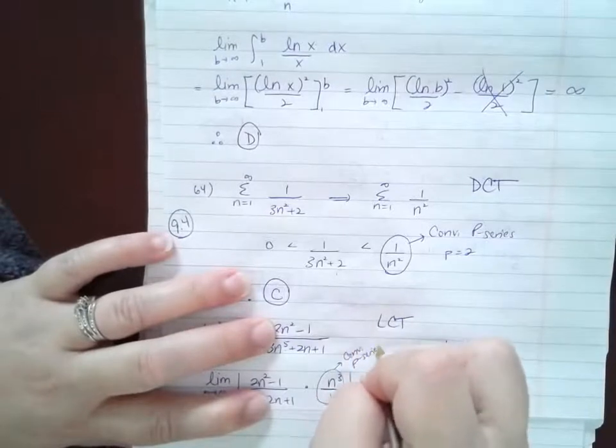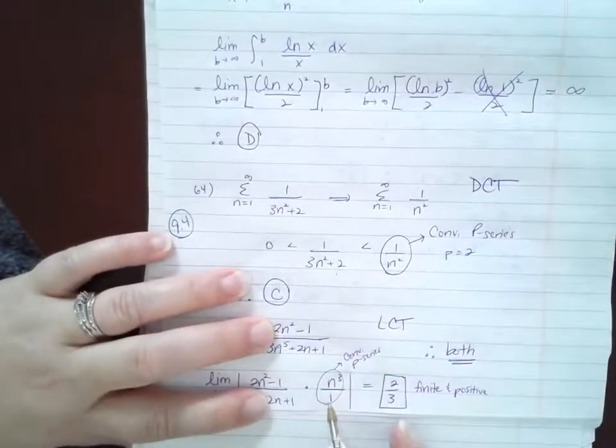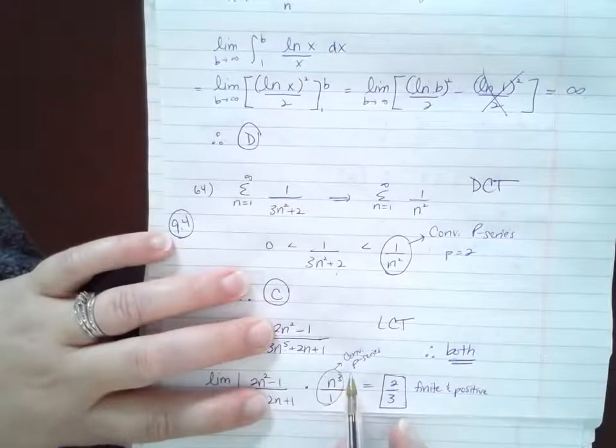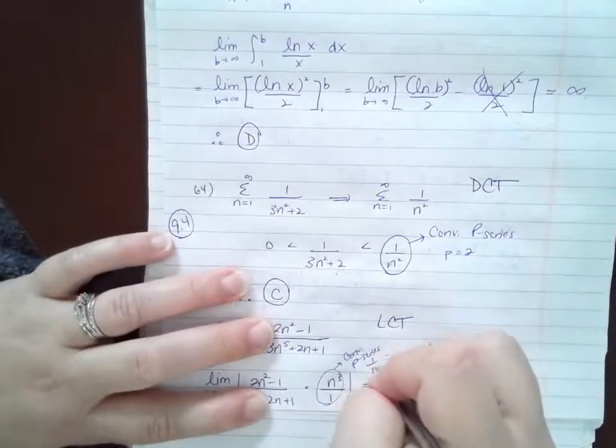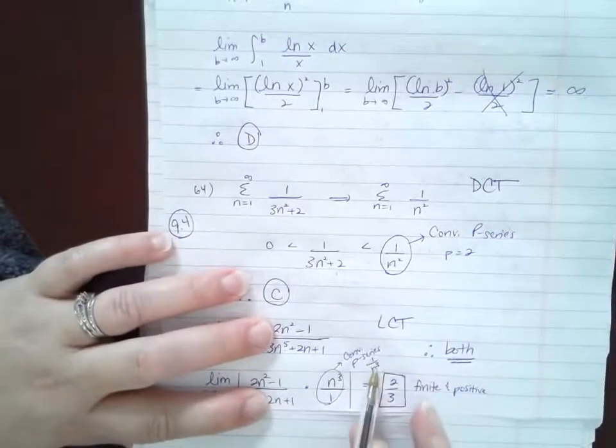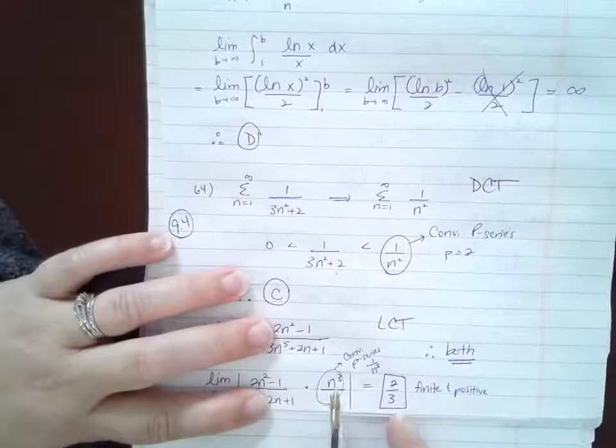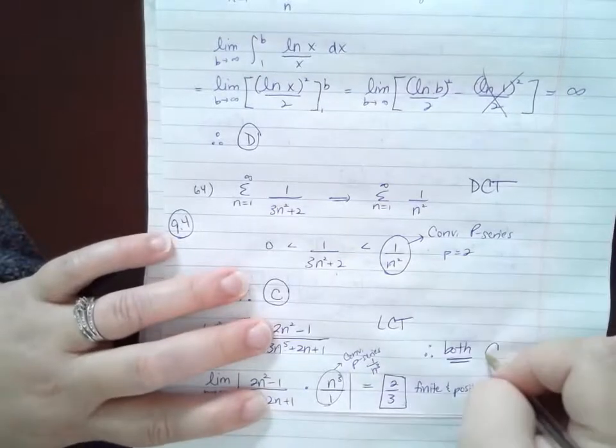And I already told you that this one came from a convergent p-series. Now it's not convergent in the way that it looks right here. That would definitely be divergent because the exponent would be -3 if I brought it back down to the bottom. But it was originally 1 over n cubed, and the p value was 3, making it convergent. Therefore, if that's convergent, then they're both convergent.